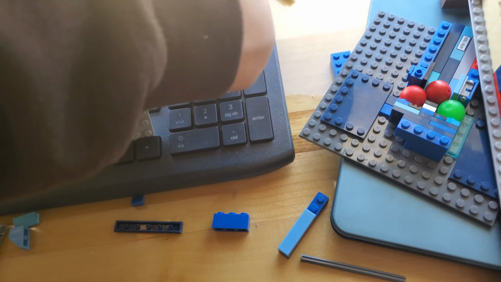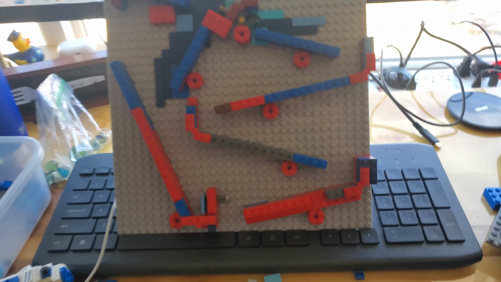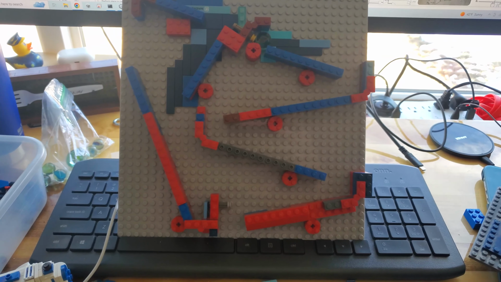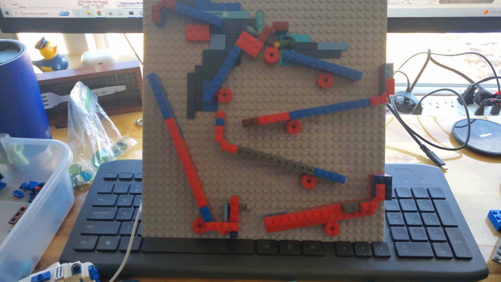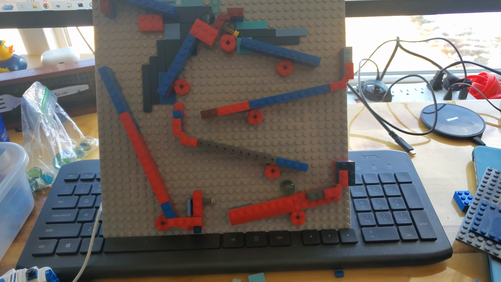But this is what I've been working on lately, and this is the XOR gate. So it outputs one if it's one or the other, but not both of the inputs. So this one was really hard, but I'm pretty happy with it. So I put in one marble, and it spits out the end, so that's all good.